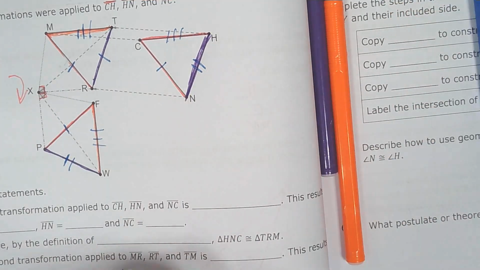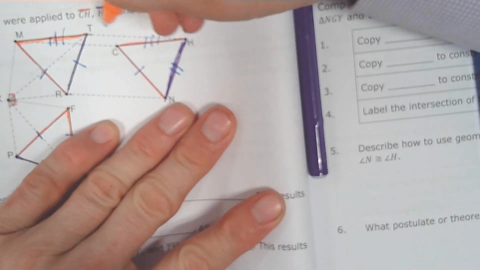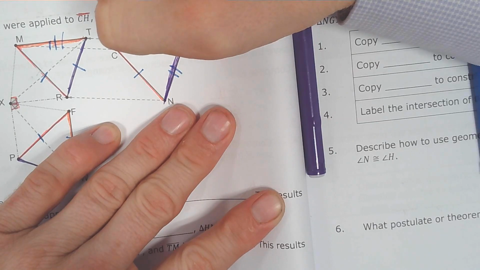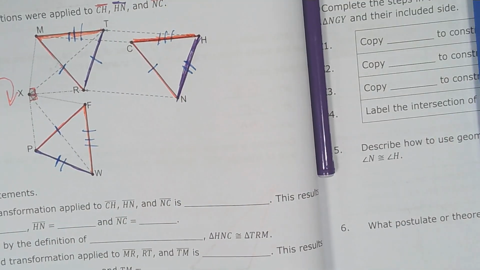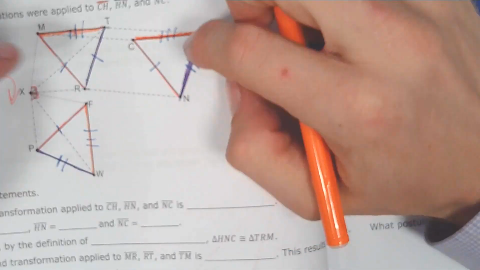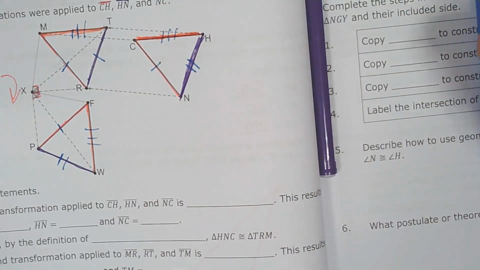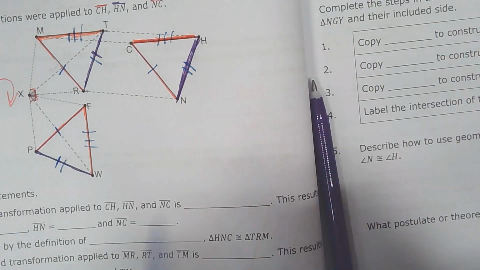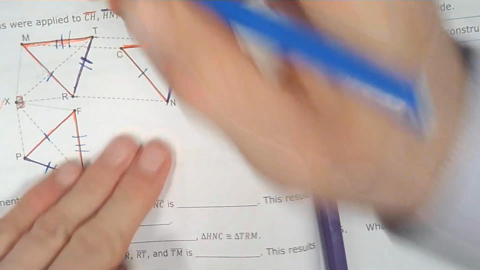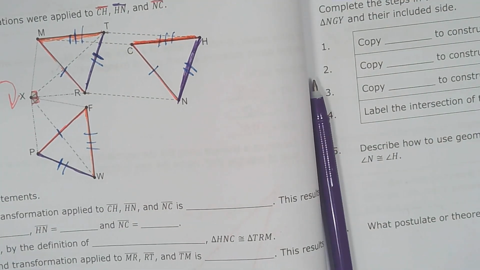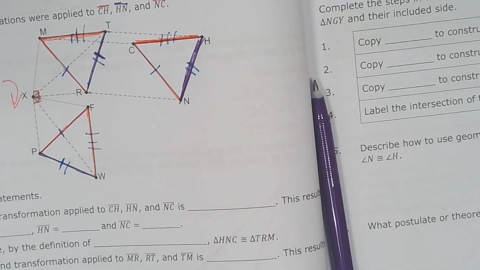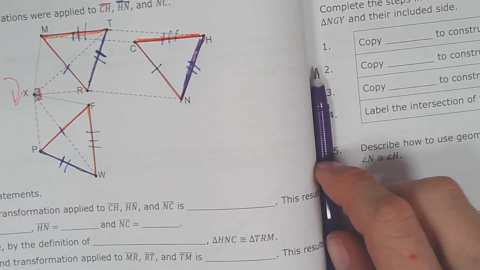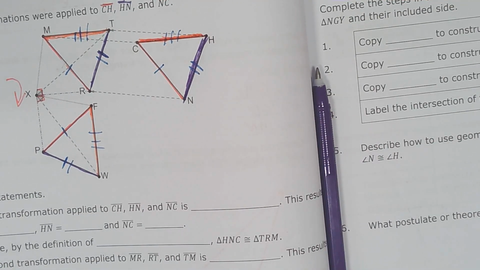This is an orange up here. Okay, this is not obvious. So these got transferred over. That's wrong right there, it should be a 2. There we go, that's better. So those are the congruent sides. The first transformation that was applied was a translation.